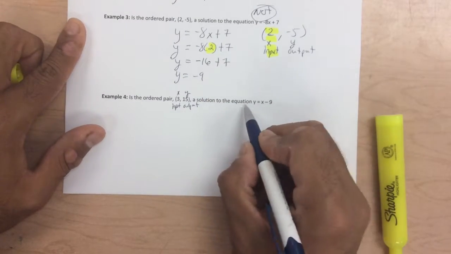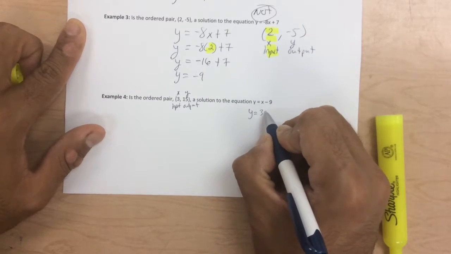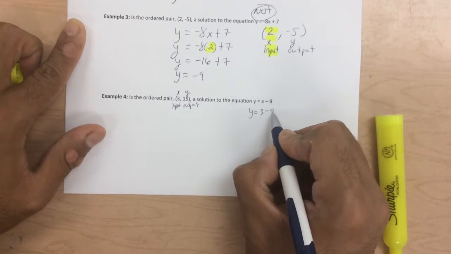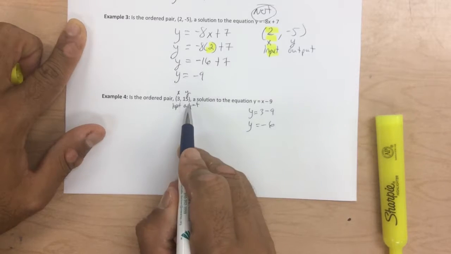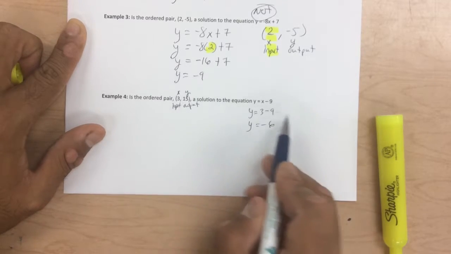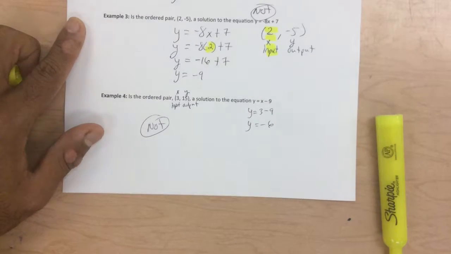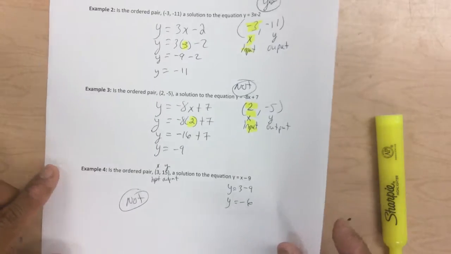Okay? So if I were to plug the 3 into this equation, instead of an x, I'm going to put a 3. Okay, so 3 minus 9 comes out to be -6. Well, they said my output was supposed to be 15. I got -6. So this is not a solution to that equation. Okay, moving on.